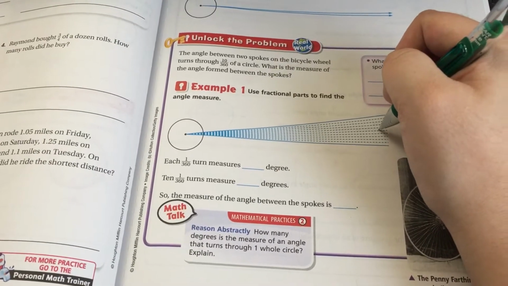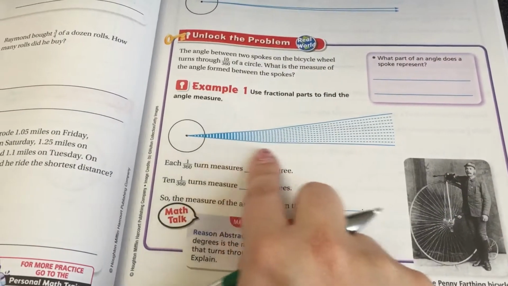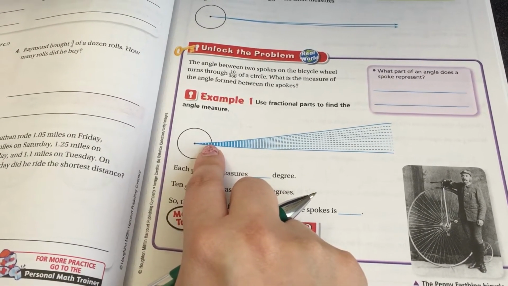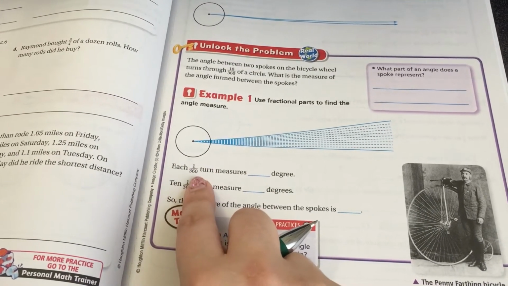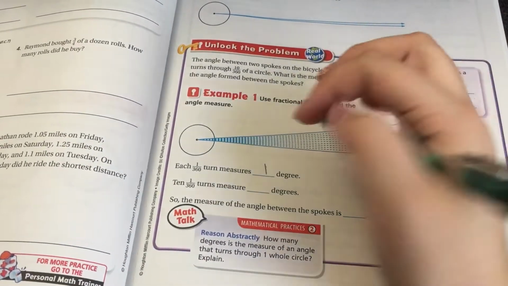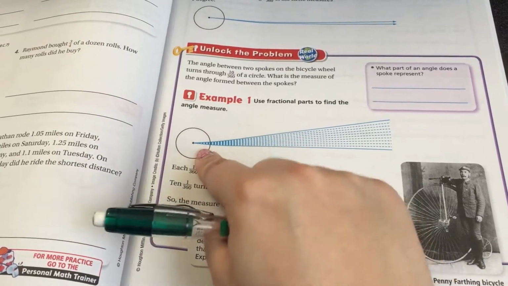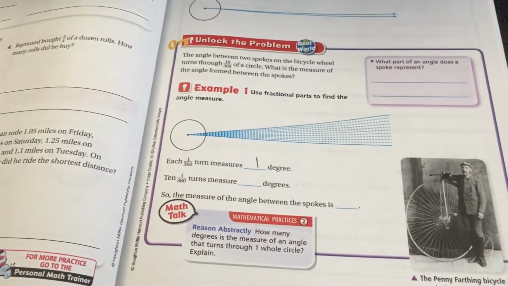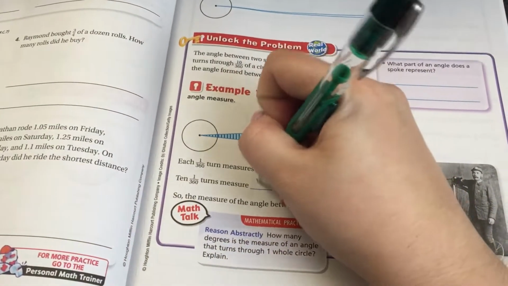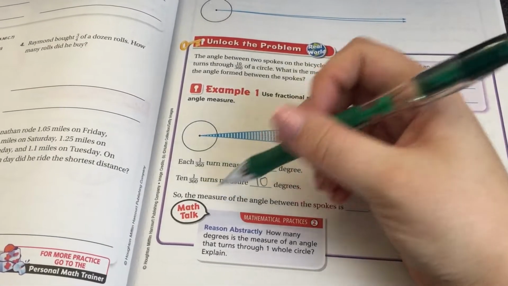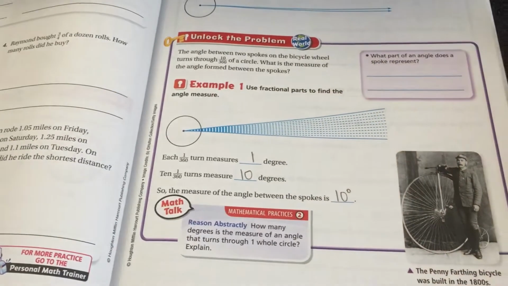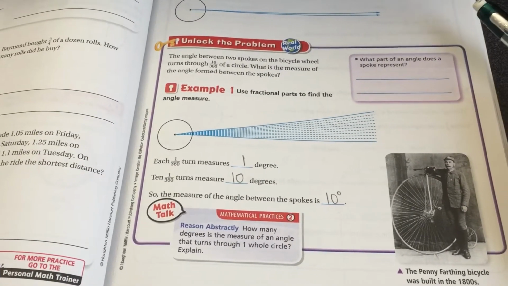1, 2, 3, 4, 5, 6, 7, 8, 9, 10. They just had to make it bigger so you could actually see them, but that's 10 of those 1/360ths. So each 1/360th turn measures 1 degree. Each fraction piece in that, each 1/360th, is 1 degree of a circle. And then 10 1/360th turns measures 10 degrees. So the measure of the angle between the spokes is 10 degrees. And that little tiny circle right there is the mathematical symbol for degrees.